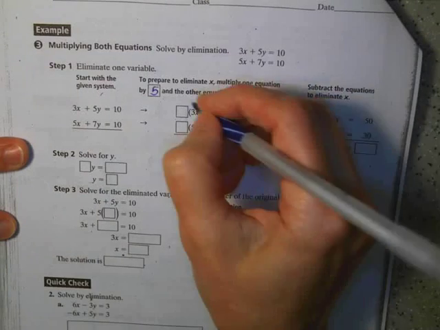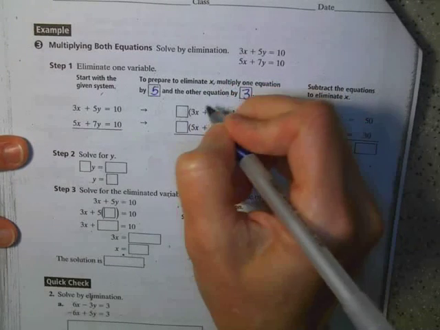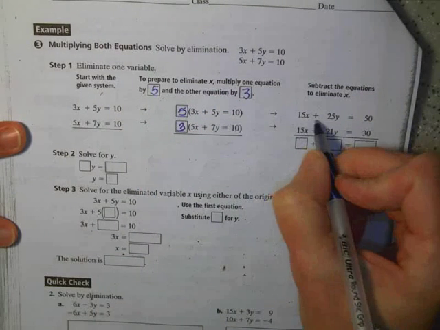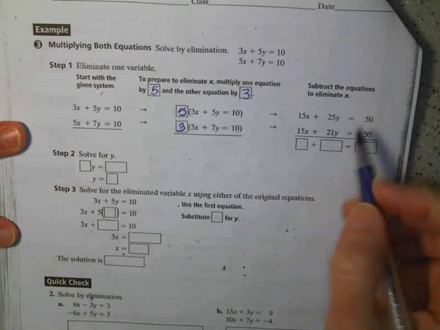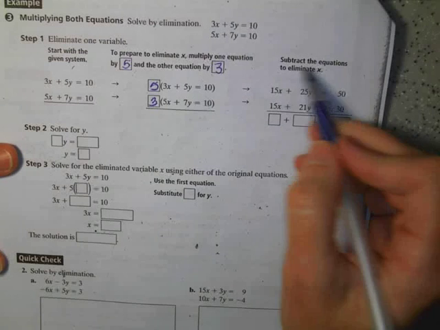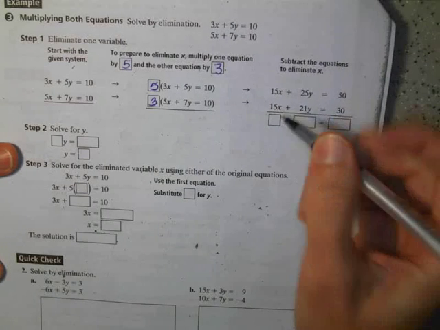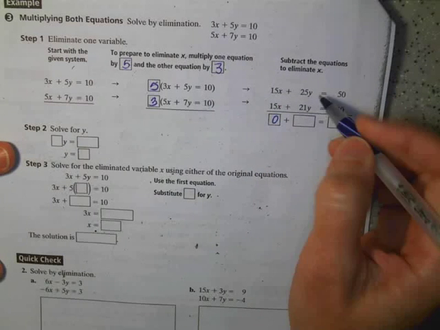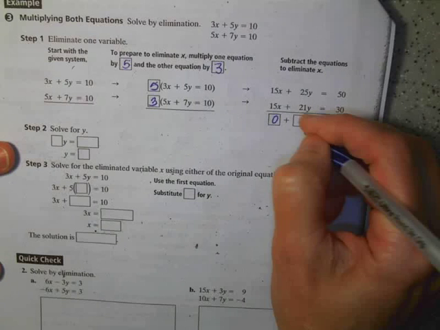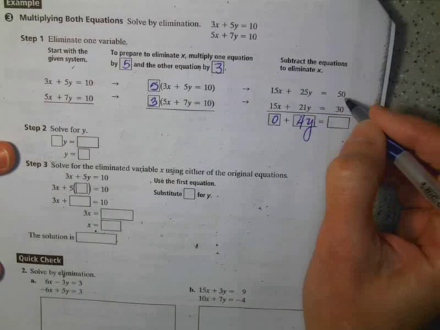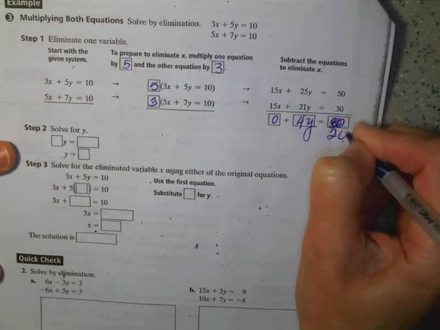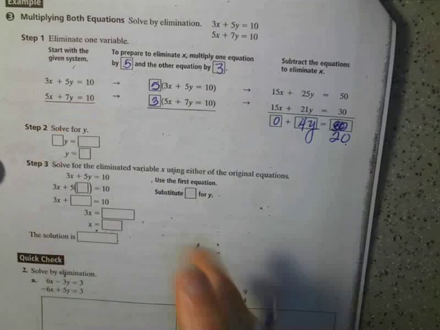So the least common multiple of 5 and 3 is 15, so I'm going to have to multiply the first one by 5 and the second equation by 3. So I get 15x plus 25y equals 50, and 15x plus 21y equals 30. Subtract equations since they both came out to be the same. So 15x minus 15x is 0. 25y minus 21y is 4y. And 50 minus 30 is 20. So, whoops, I wrote 30, meant 20, sorry.